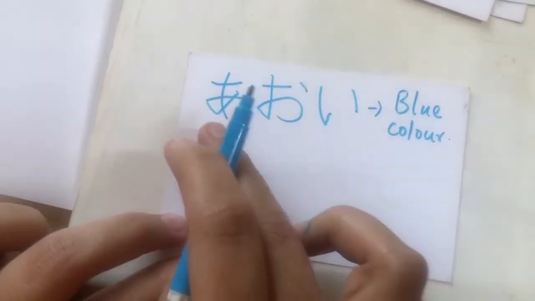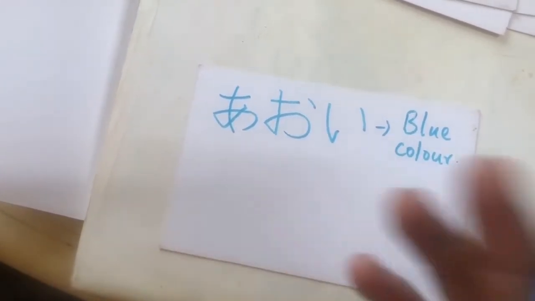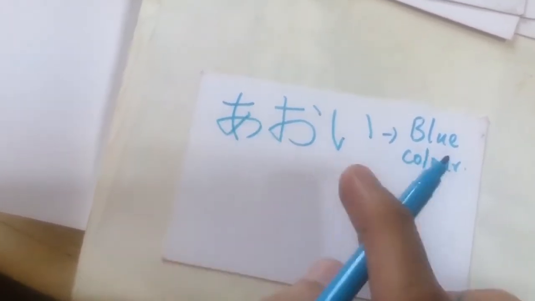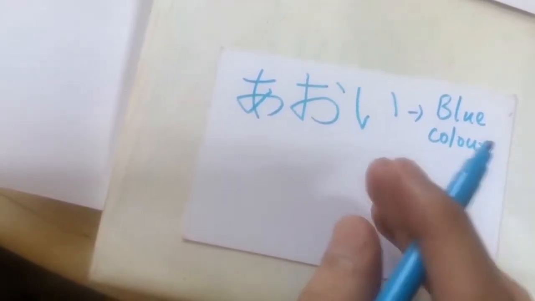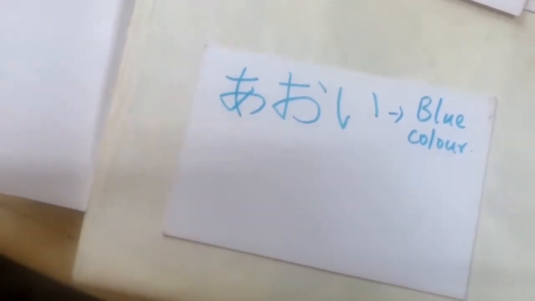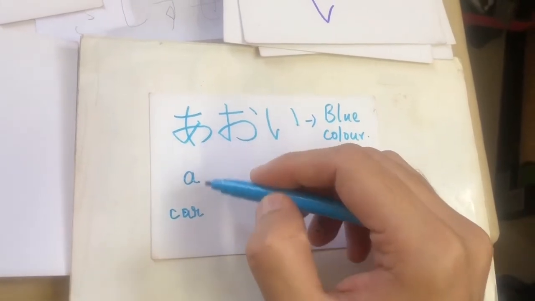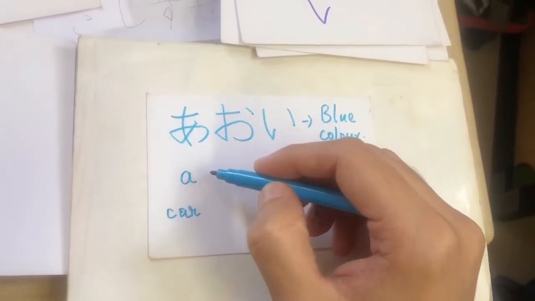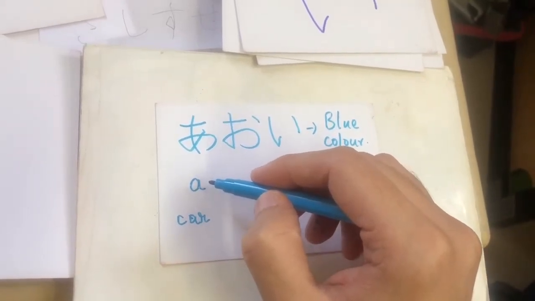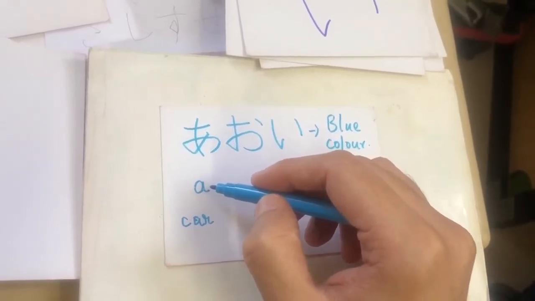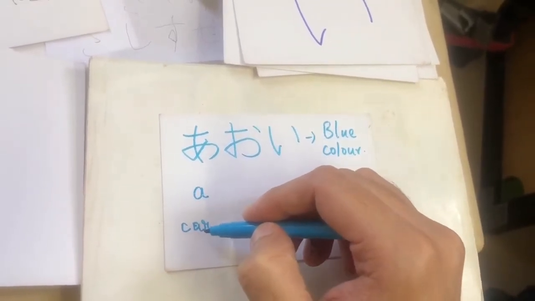So here are the three characters. You can read it aloud as told to you in the previous lesson. Aoi, aoi. Repeat it 3 or 4 times till you get it right. I would like to show you how these Japanese characters are pronounced in English. So here's the English sound, and I hope you all remember the Romaji, which I explained to you in my previous lesson.